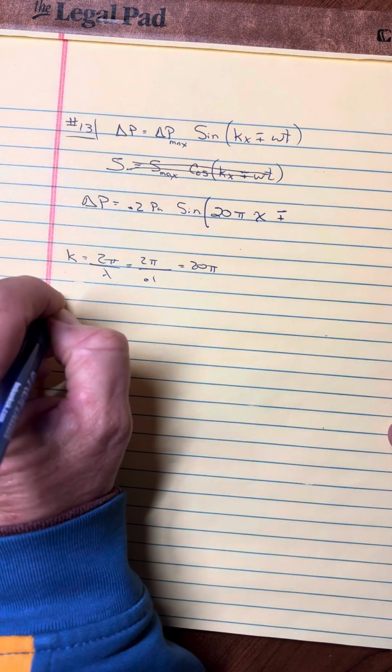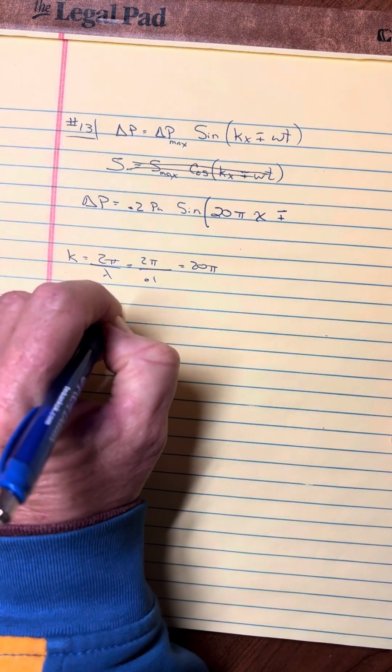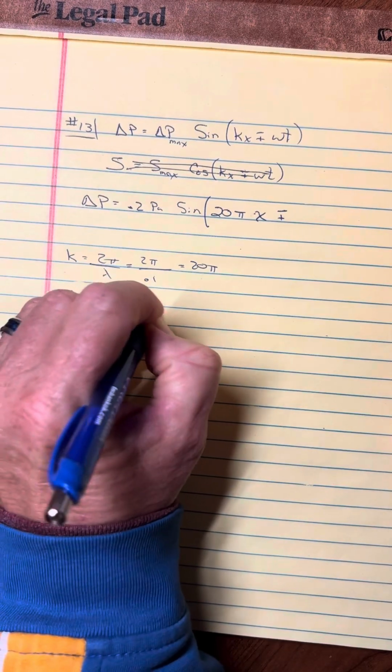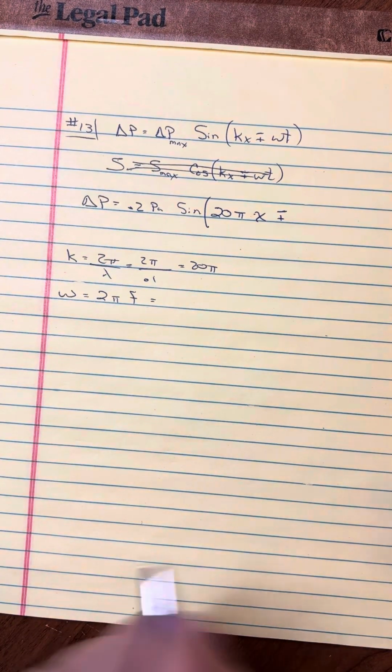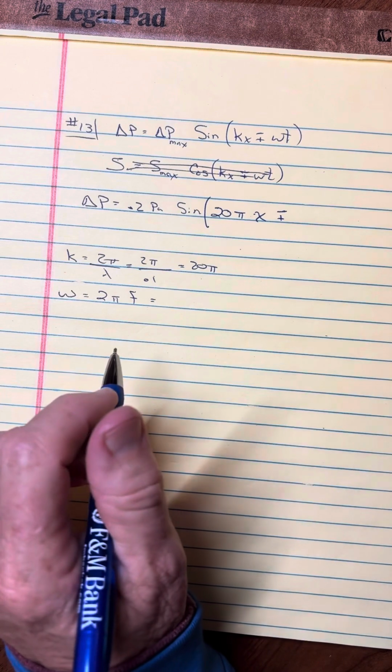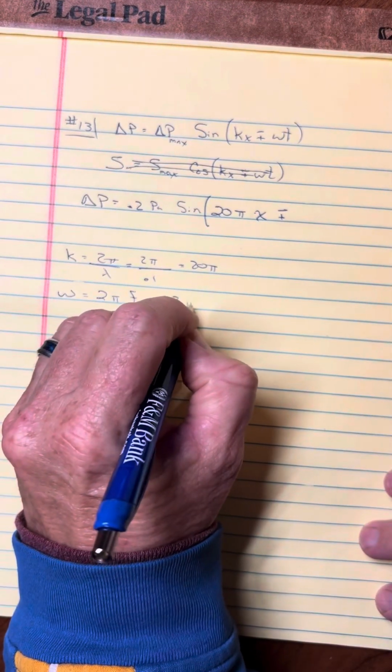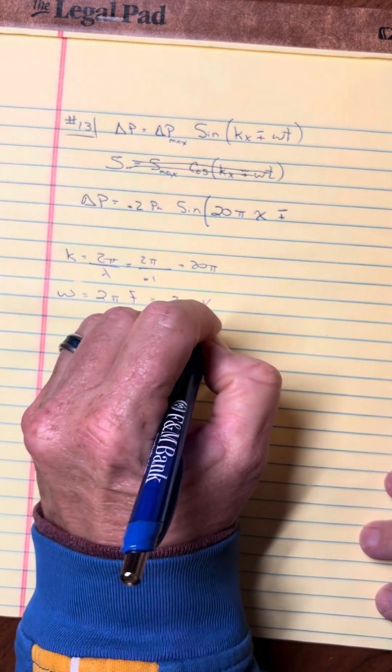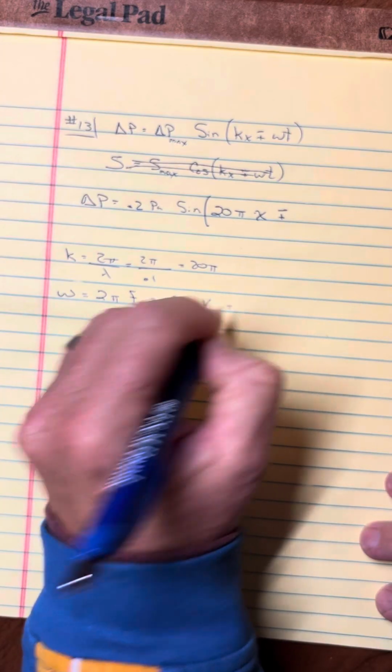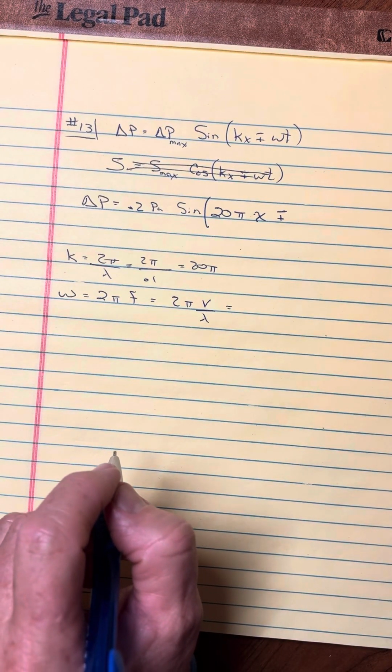But remember, the angular frequency is 2 pi times the linear frequency, or 2 pi times the velocity over the wavelength.